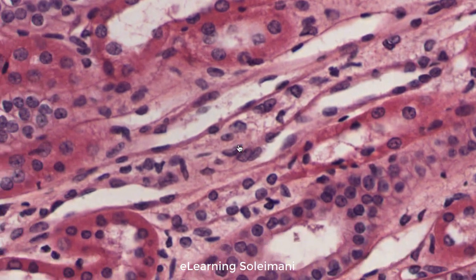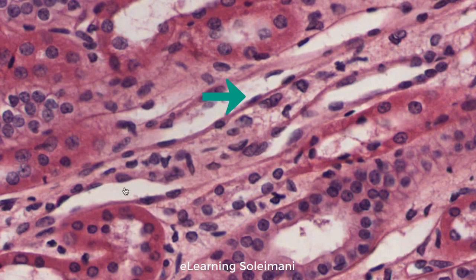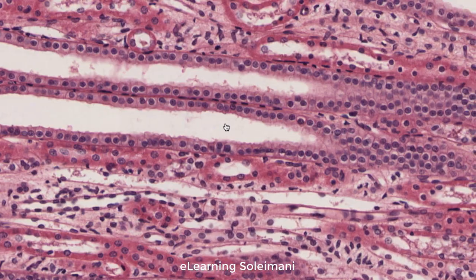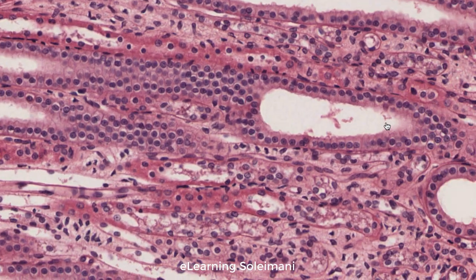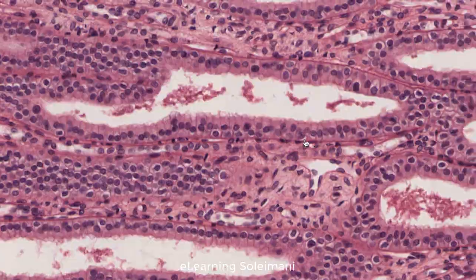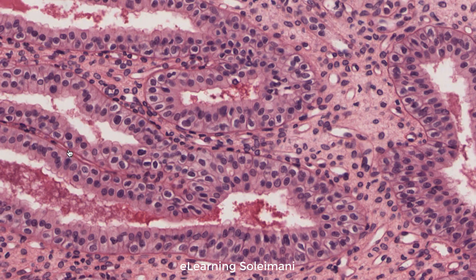The thin portion is lined by a simple squamous epithelium and cannot be distinguished from capillaries unless blood cells are present in the capillaries. The epithelium of the collecting ducts becomes higher as these ducts pass toward the papilla, where they are called papillary ducts or ducts of Bellini.